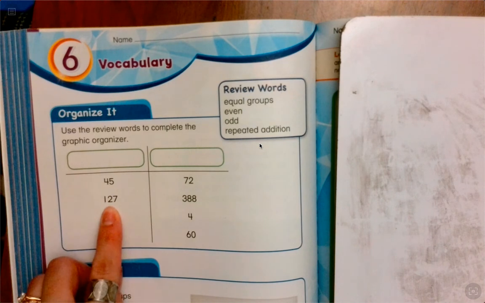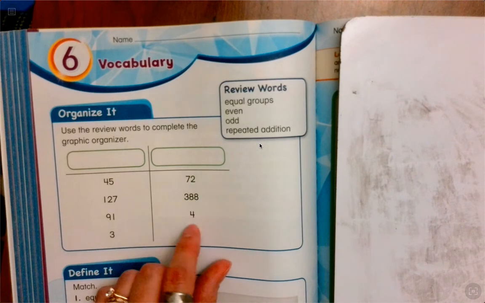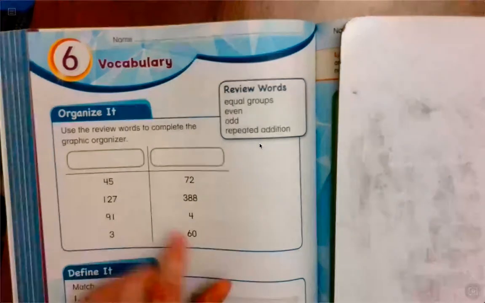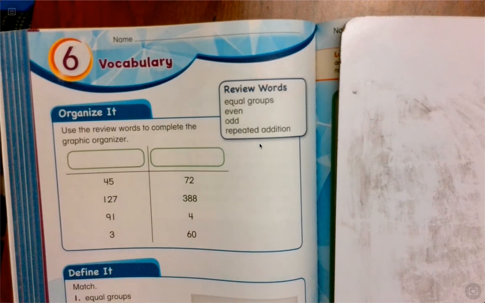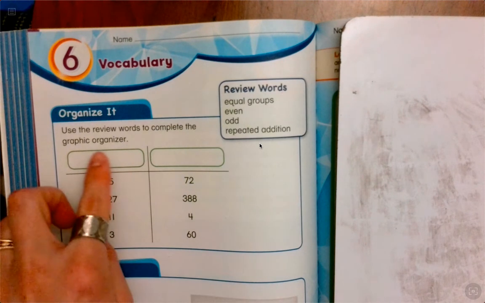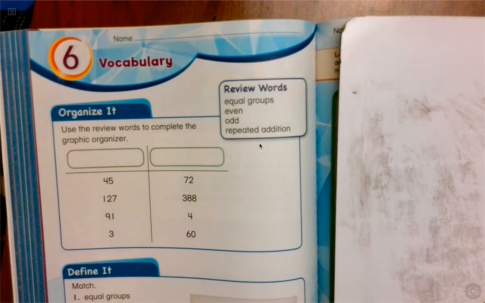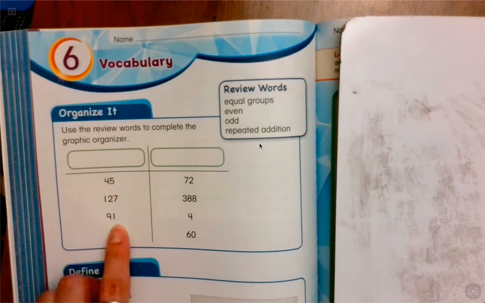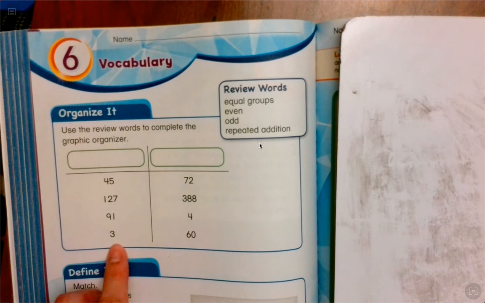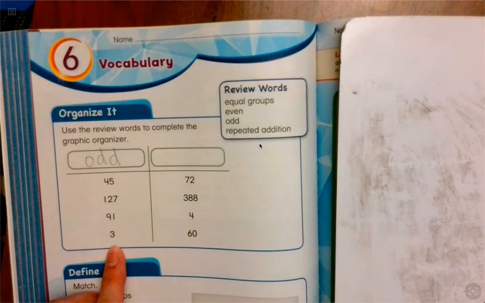It's 45, 127, 91, 3, 72, 388, 4, and 60. So what is this group of numbers and what is this group of numbers? If you were to label this group and then label this group. If you're looking at each of the numbers in this column, they're all odd, right?